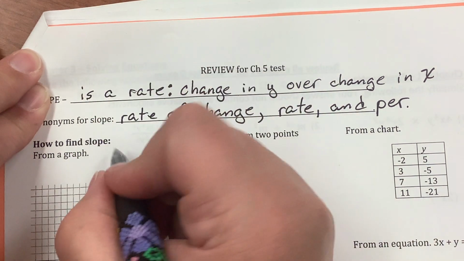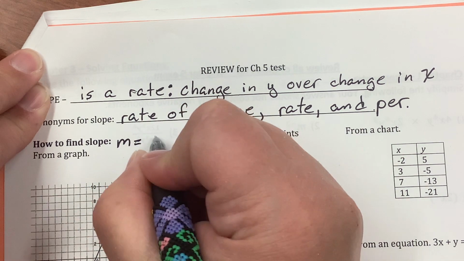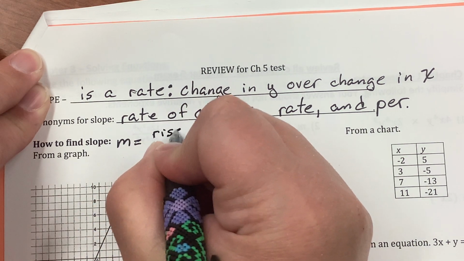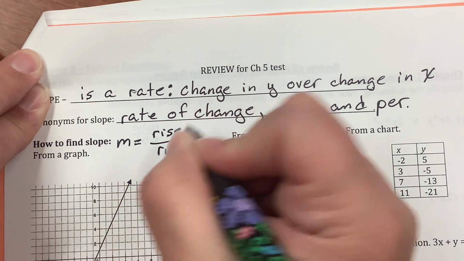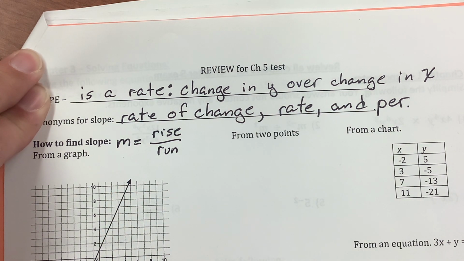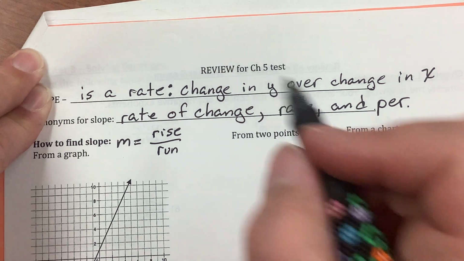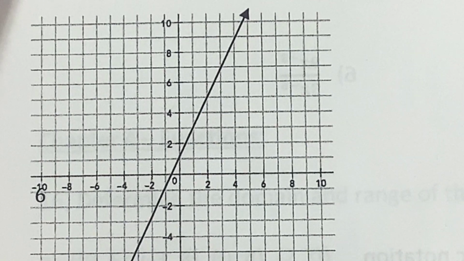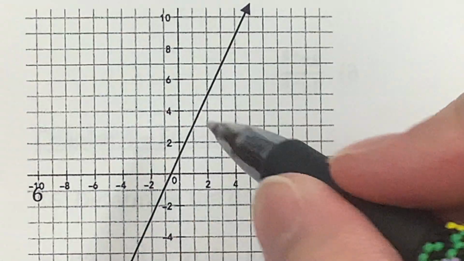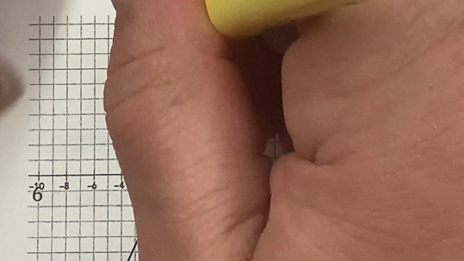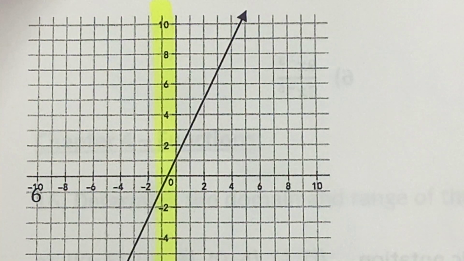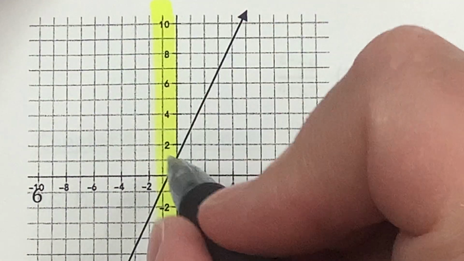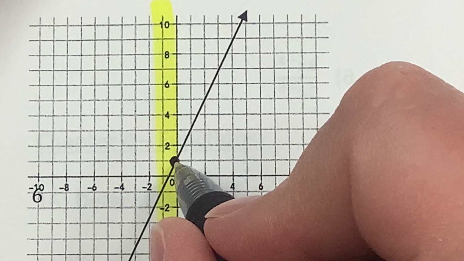Okay, how to find the slope from a graph? Well, slope from a graph is m equals rise over run. And in order to do that, you have to find what I call good points, and that's 2 points that cross the grid at a corner. So let's do this one first. Well, the y-intercept does that. This is the y line, so let's highlight it, yellow for y. And here's the y-intercept right there.